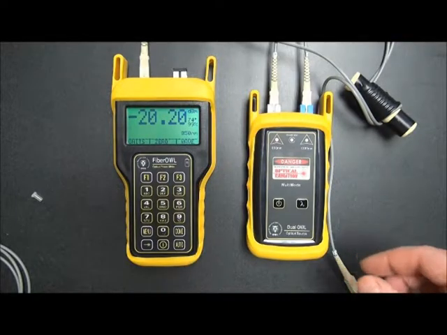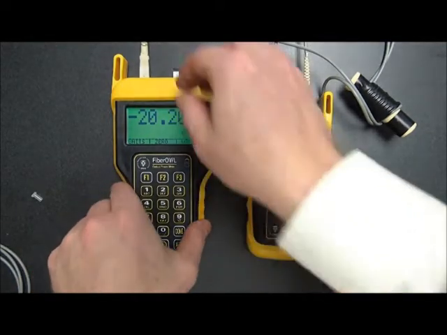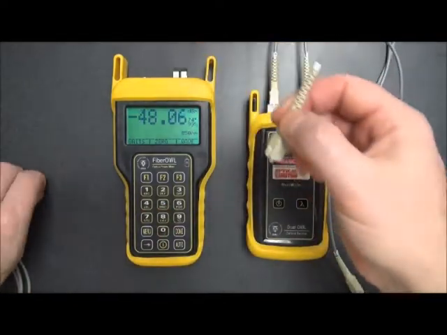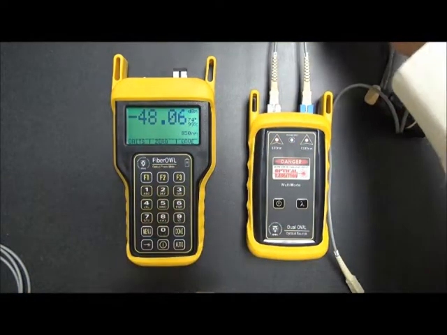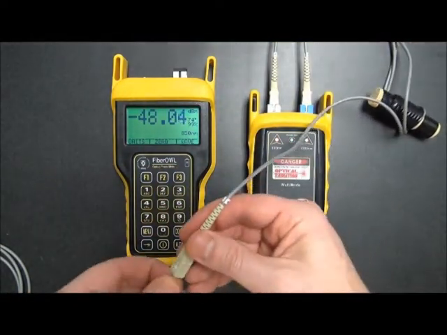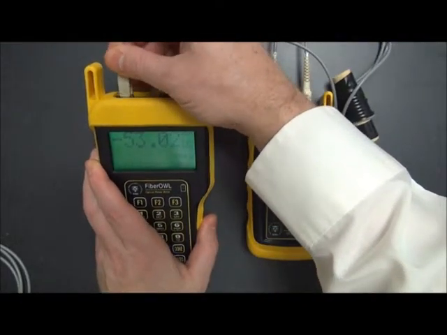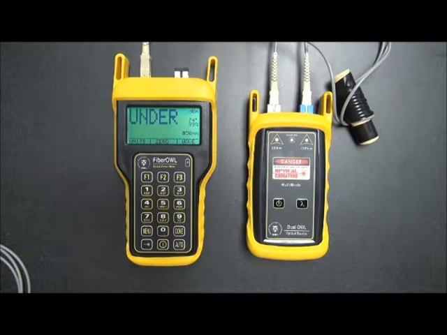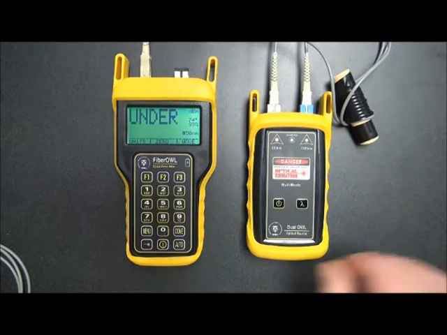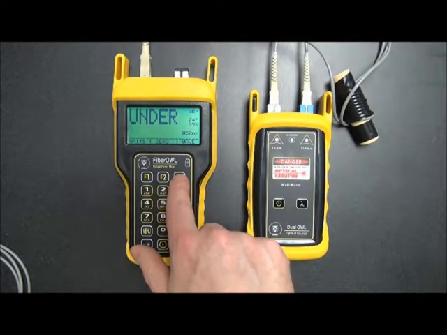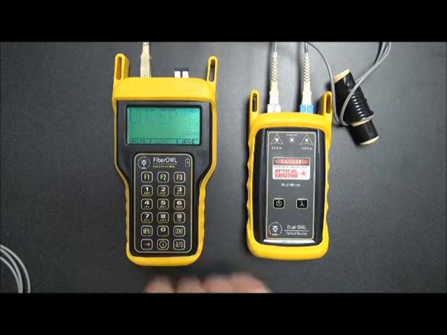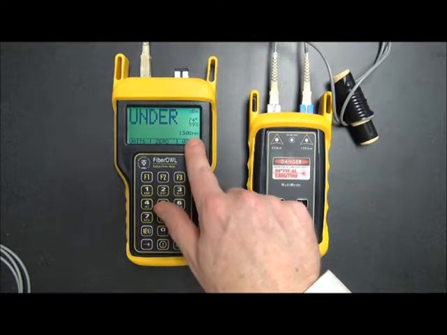So what we'll do is assume that that one is good to use. Then we will test the 1300 cable. So we just plug in the other connector here. And notice it says under here. This is because we have not switched our equipment to read at 1300 nanometers. So on the power meter, we simply press F3 twice. So that's reading 1300 nanometers here.